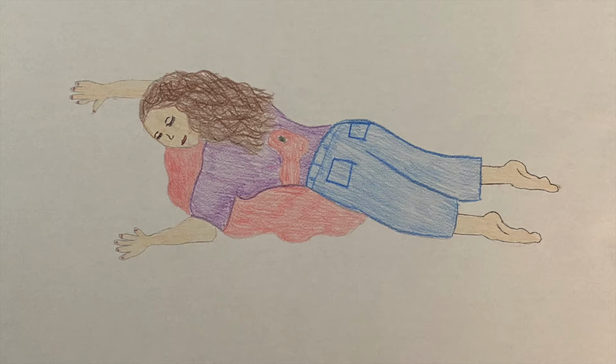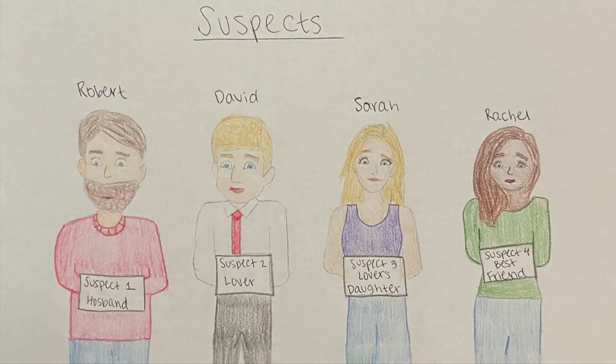Luckily, crime scene investigators found some hair at the crime scene. Now all they need are 4 suspects. After doing some digging, a private investigator found some dirt on Knight and easily came up with 4 suspects. Elizabeth had been having an affair for quite some time, and people started finding out right before her death. Now it's time to meet the suspects.